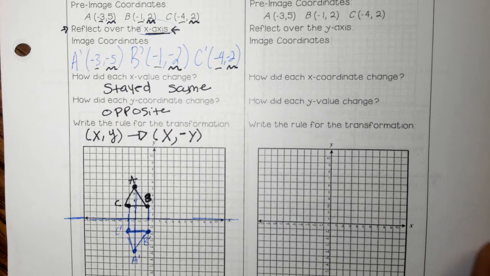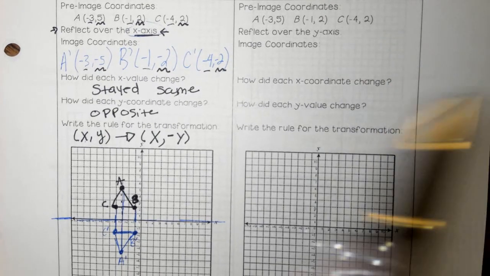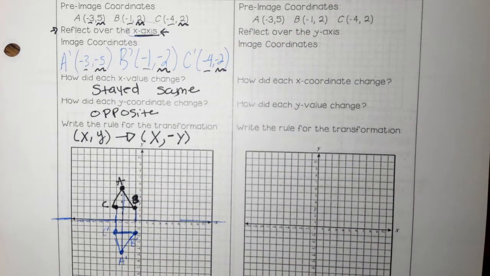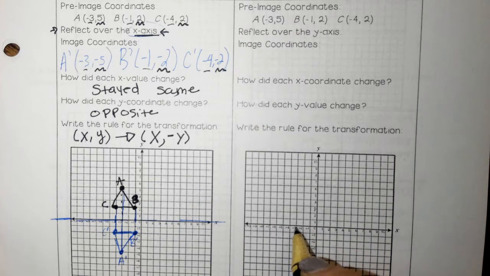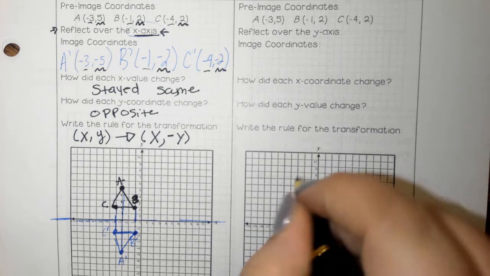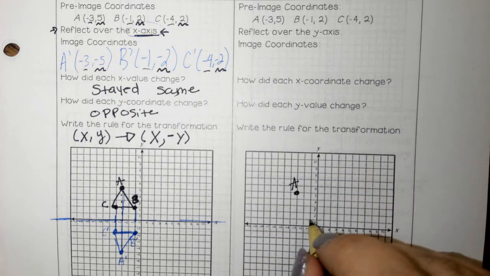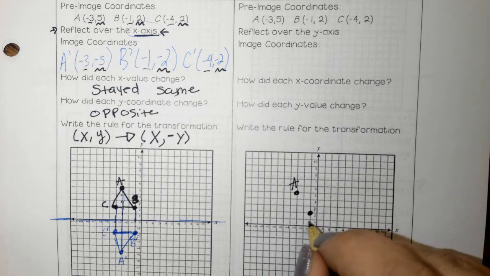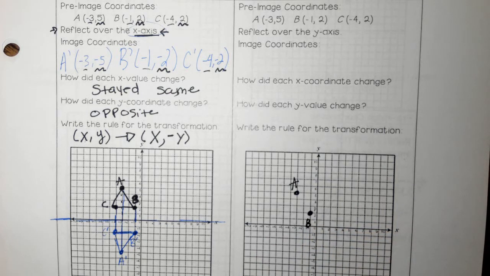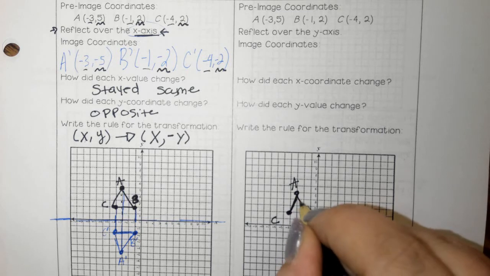Let's go ahead and look at the next example. We have the same exact triangle, the same pre-image coordinates. A is at -3, 5. Label that A. B is at -1, 2. We'll label that B. And C is at -4, 2. We'll label that C. And here is my triangle.